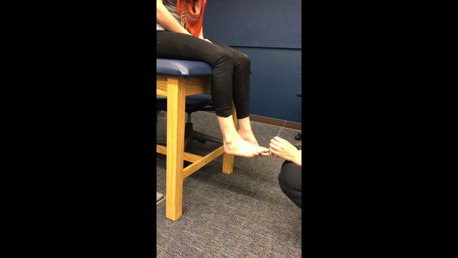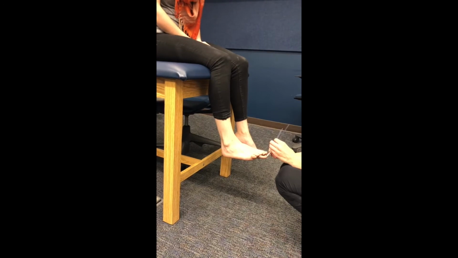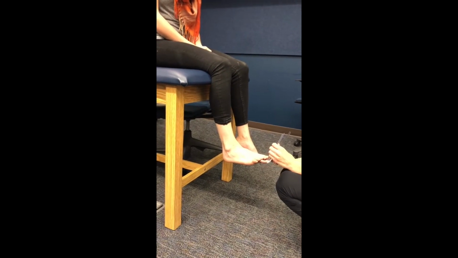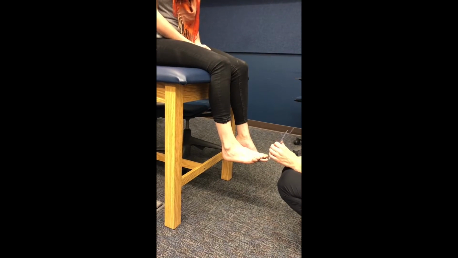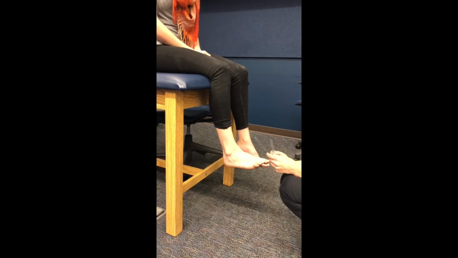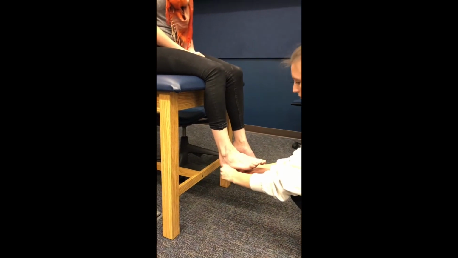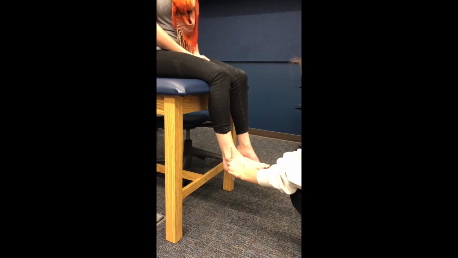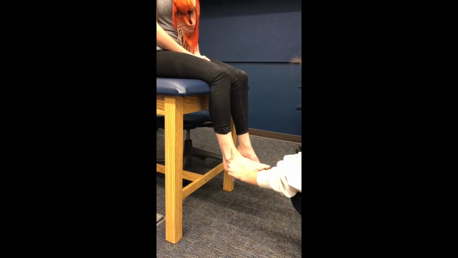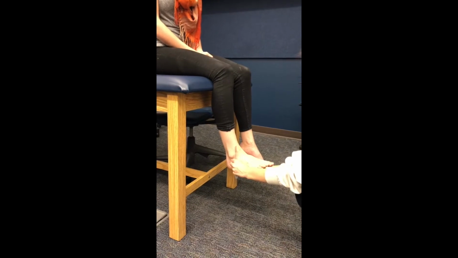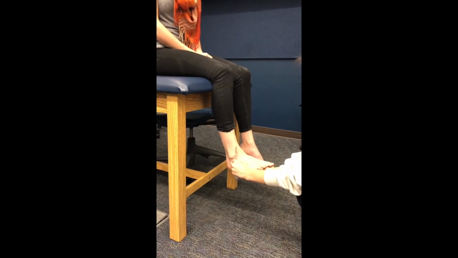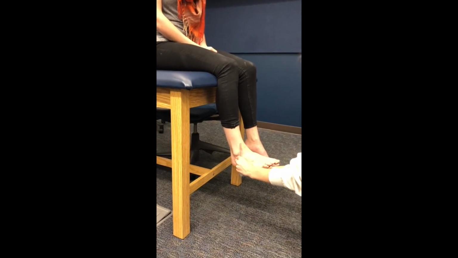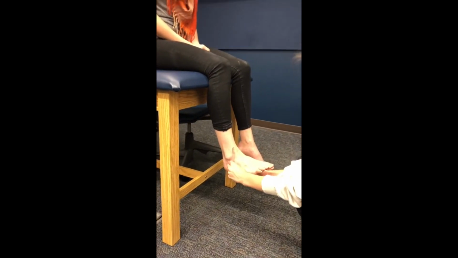Ankle inversion, 0 to 35 degrees. Position of the client, seated, knee flexed to 90 degrees, leg over the edge of supporting surface, ankle in 90-degree neutral position. Position of the goniometer, axis, lateral border of the foot near the heel. Stationary bar parallel to the longitudinal axis of the fibula on the lateral aspect of the leg. Movable bar parallel to the plantar surface of the heel. Measurement begins at 90 degrees. Subtract from total. Ask client to invert the foot.